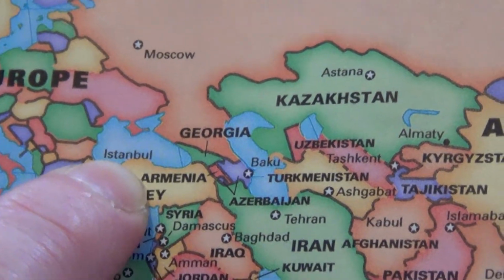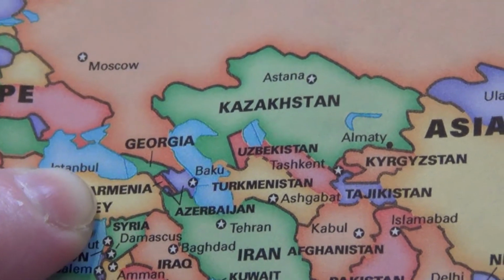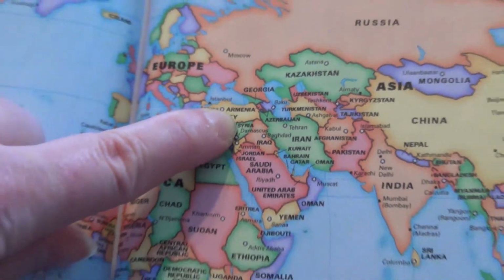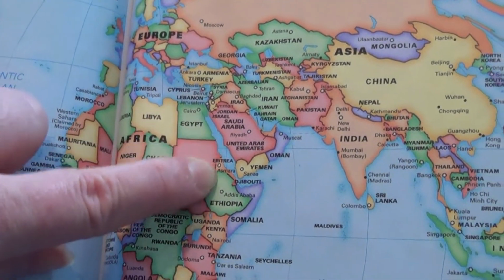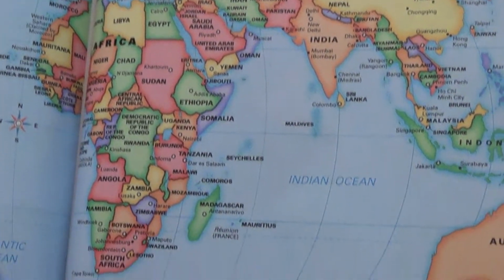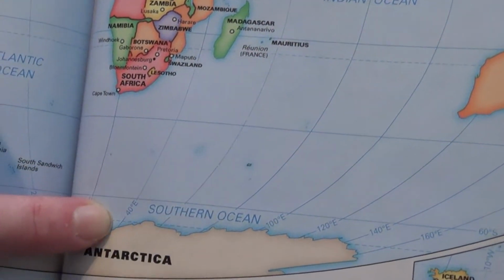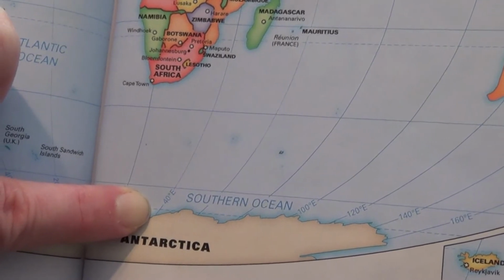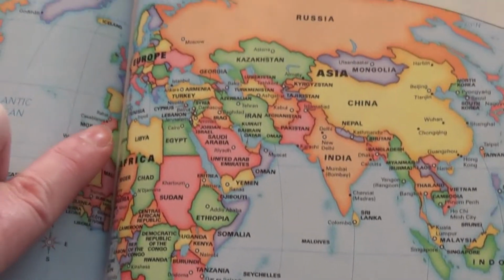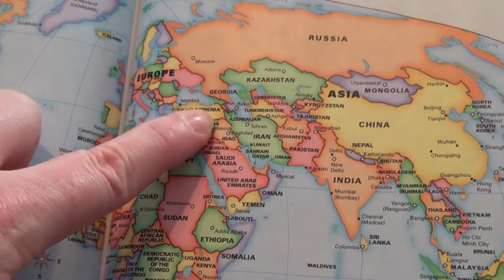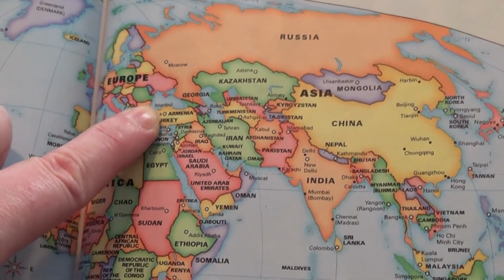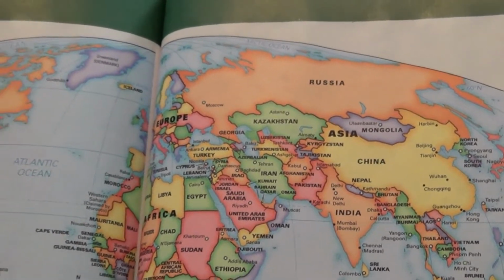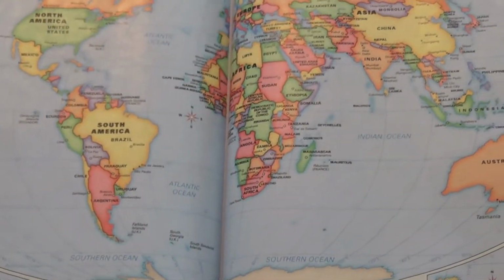It's not labeled, unfortunately. And whenever you go down, so if I go down here, I can see that it's at 40 degrees east. Okay? Meaning that if I start on the prime meridian and I go 40 degrees east, I'm going to run into the Black Sea. Alright. Please let me know if you have any questions.